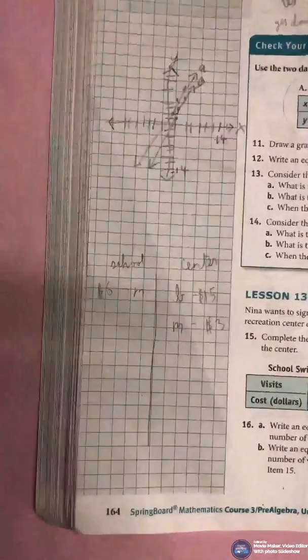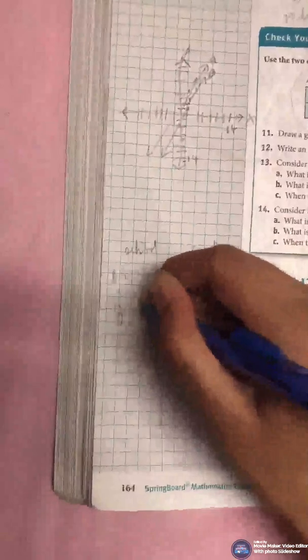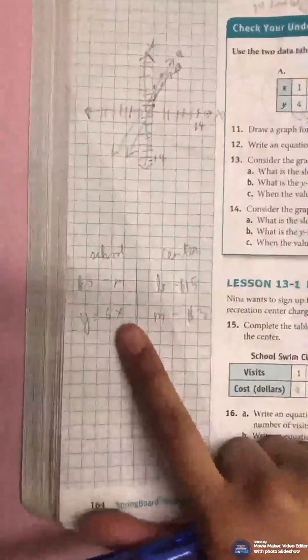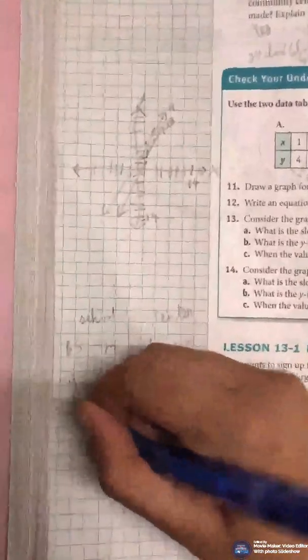So let's create an equation for both of these. For this, since we only know the M, our equation derived would be y equals 6x. X would be the number of visits she goes to swim classes in school, and y would be the total money she has to pay. So this would be the number of visits, and this would be the total cost.